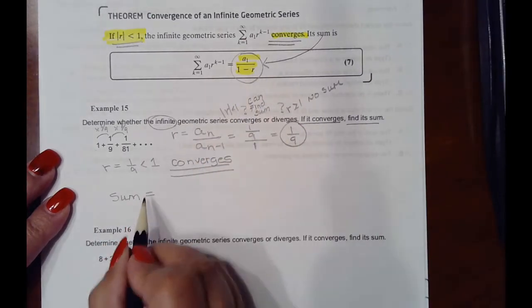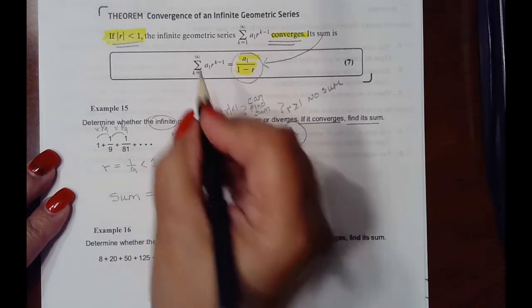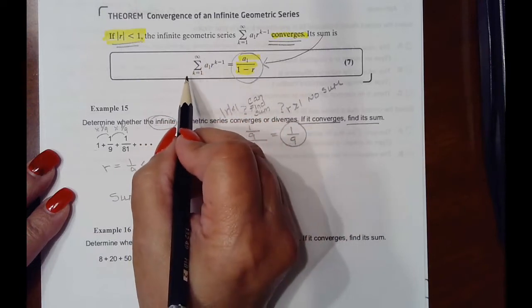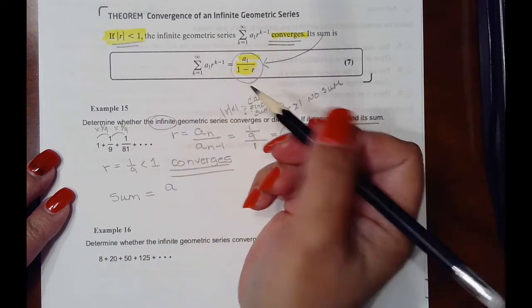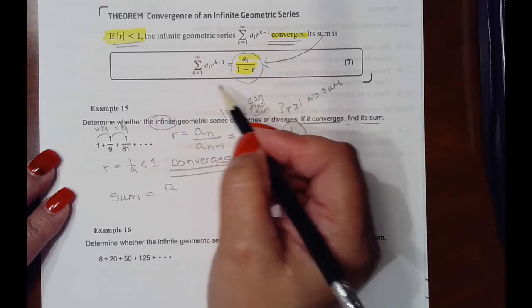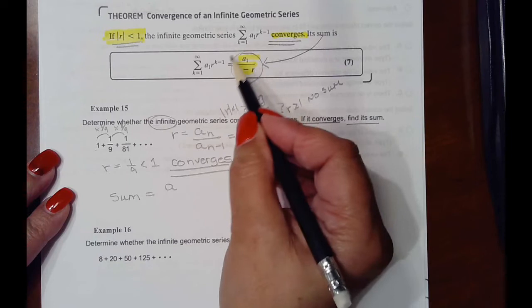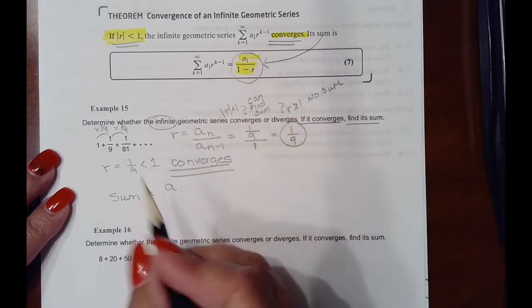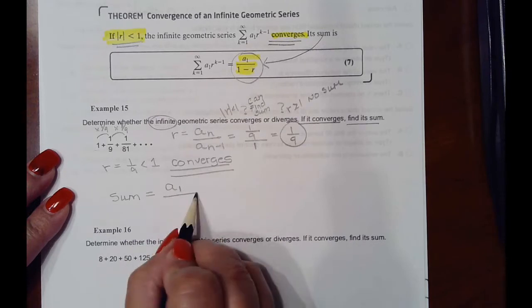Here's the formula right here. It's a sub 1, and this is just the summation notation. It says the sum of any amount of terms from 1 to infinity, so for an infinite series, and this is the most simplified version of that formula: the first term divided by 1 minus the ratio. So we're using that.